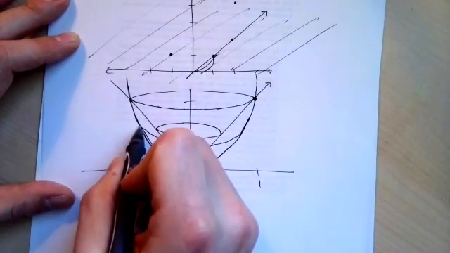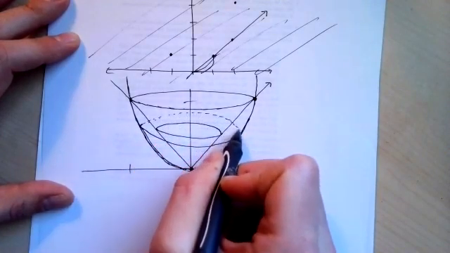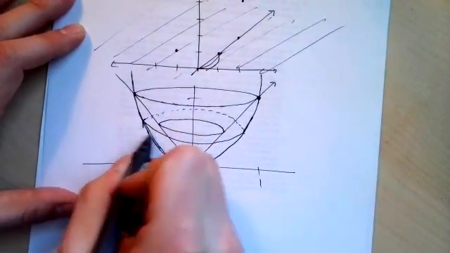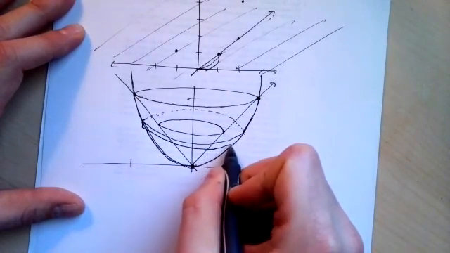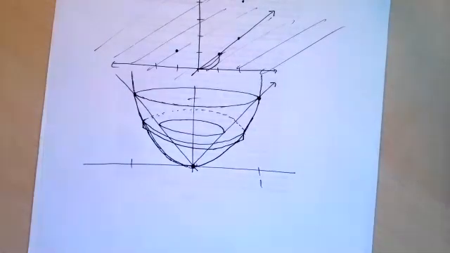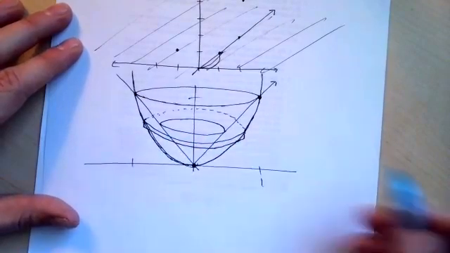So this is what we call the washer method. Instead of a solid disc, we have these washers. So hopefully you guys can see that. Probably could have used a different color. And they have this gap in the middle.